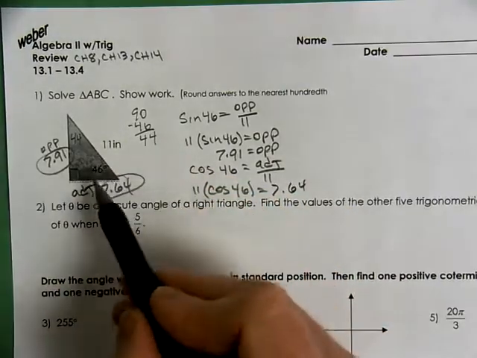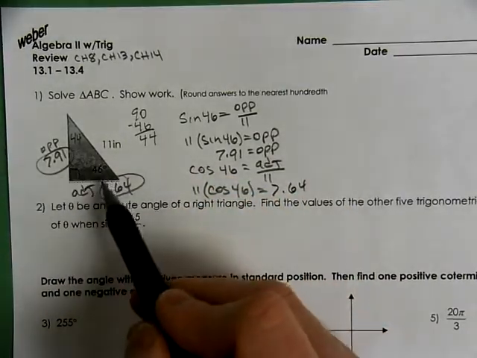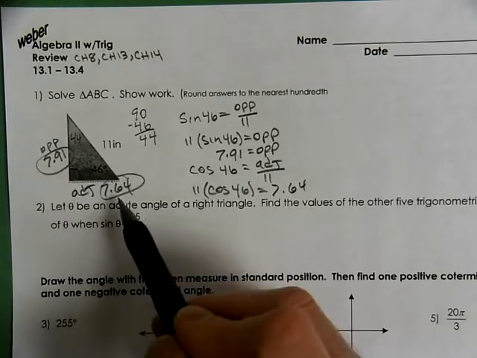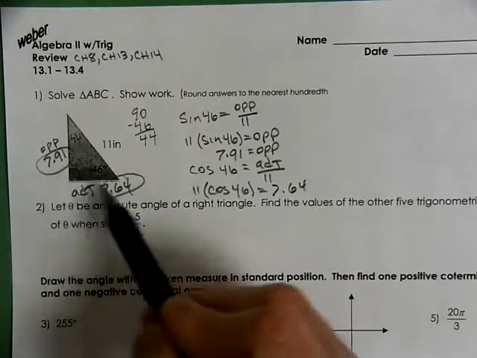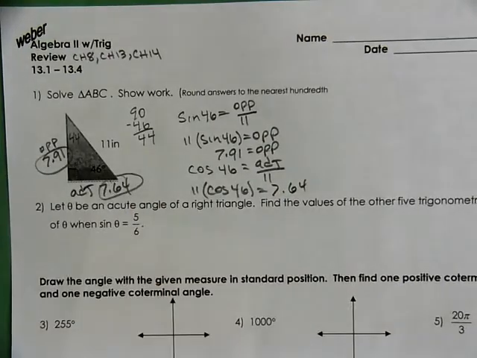Notice how the angles are pretty close to 45. If they were 45, they'd be exactly the same. If they're close to 45, then these two values are pretty close to each other, which is what we have here.